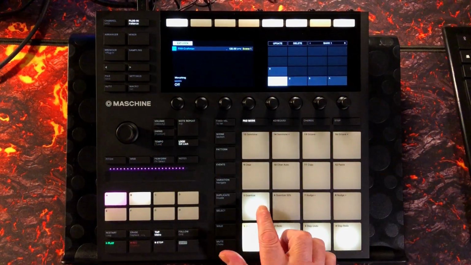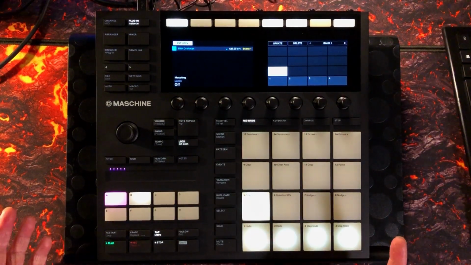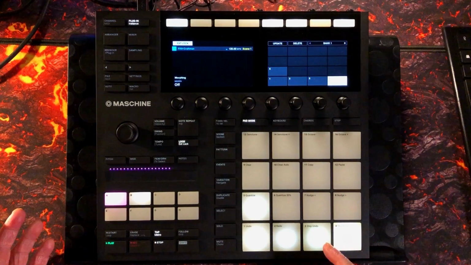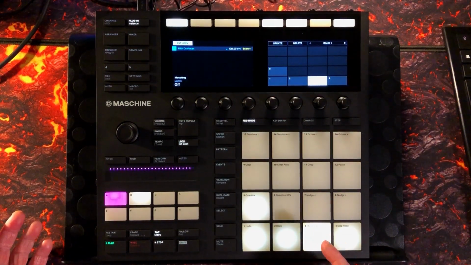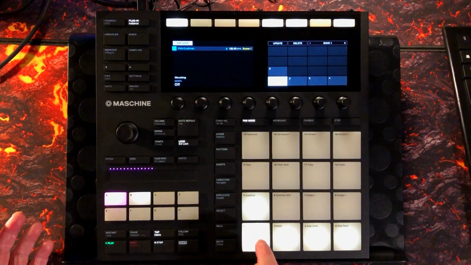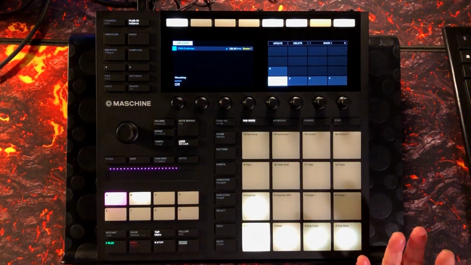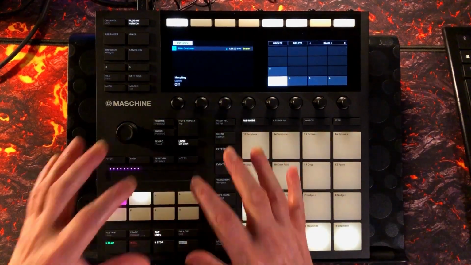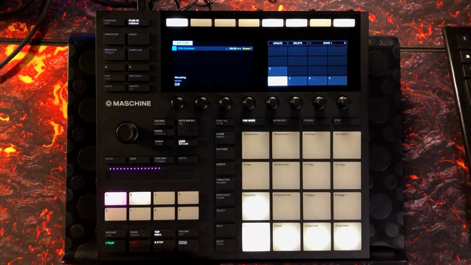Update our first one. Here now, we've got the reso on this, reso on that, reso on this, and no reso on that. So the lock state is remembering everything that I want to program into Maschine.